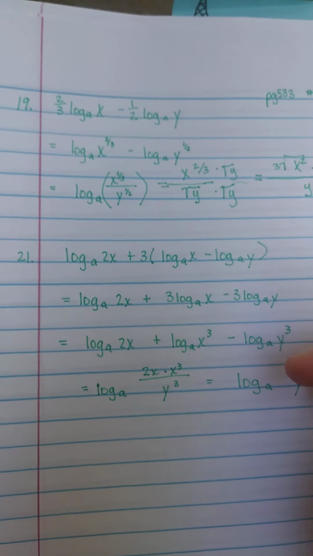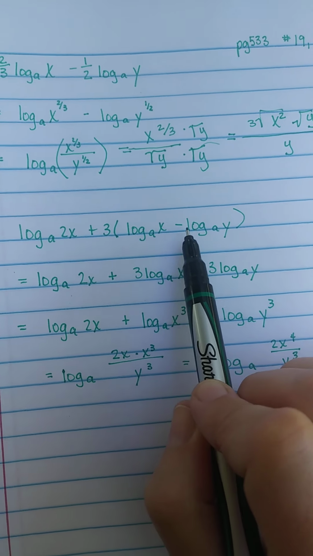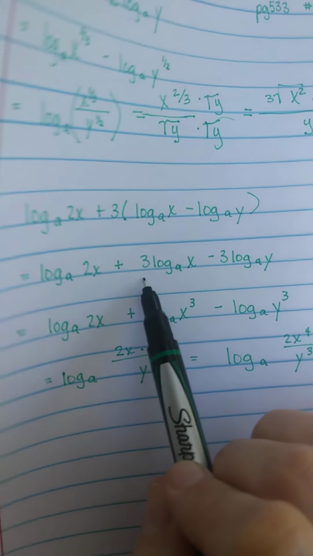Number 21, I'm trying to get the whole thing in there. Number 21, the first thing I did was distribute the 3 through. So that's what happened right there.